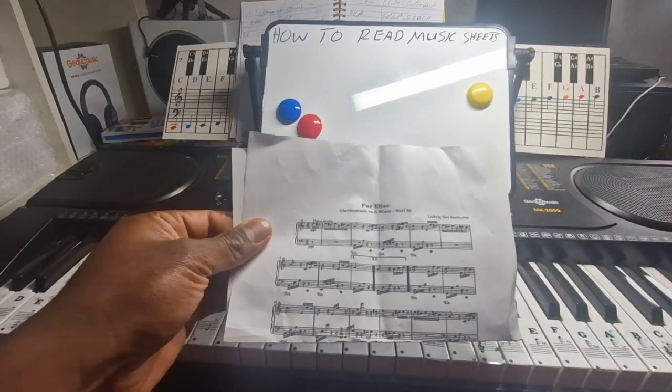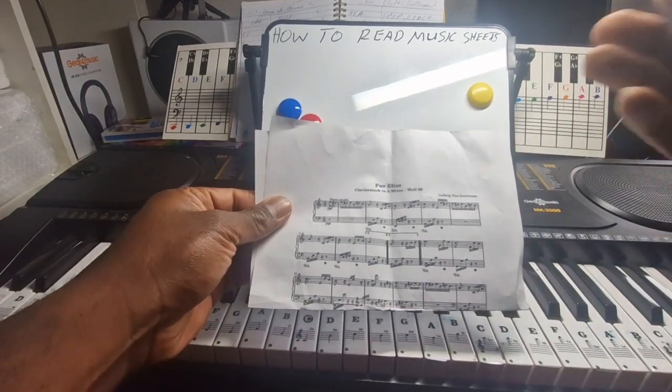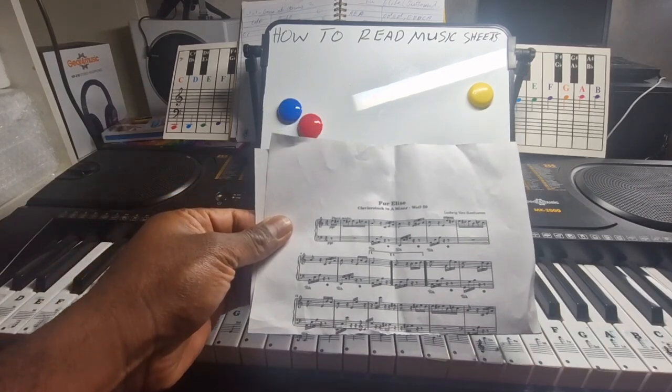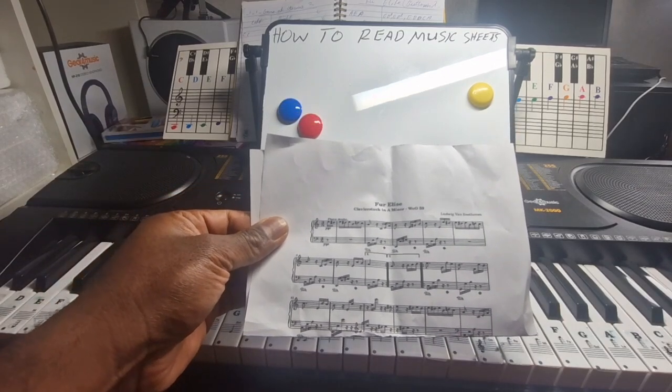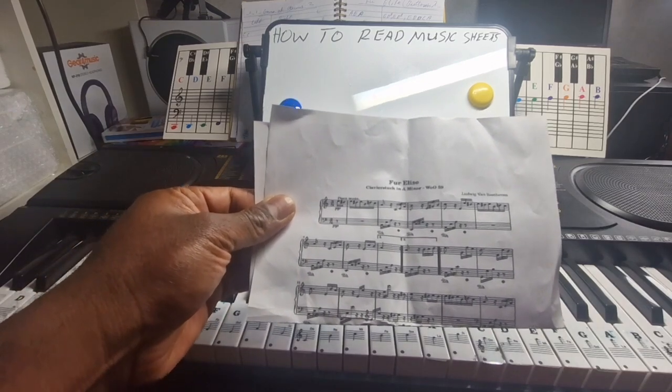However, let us draw it and try to label the different parts so you will understand. And I hope by the end of this tutorial you will understand how to read a music sheet.